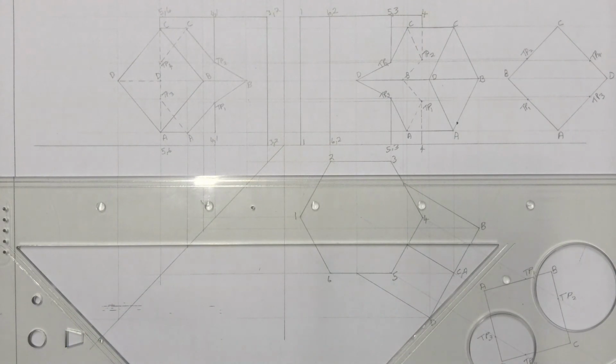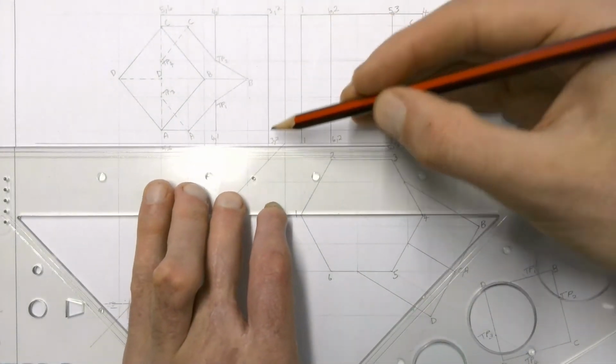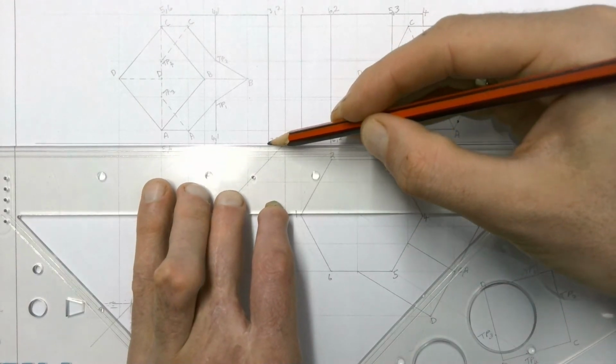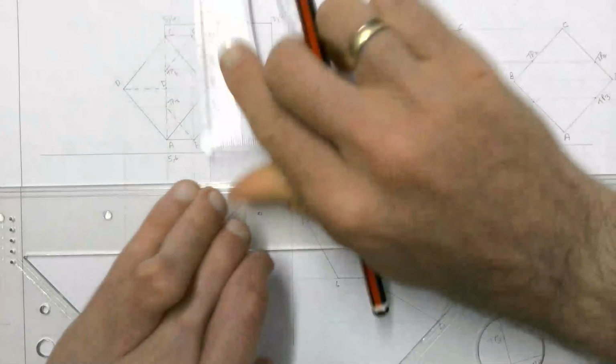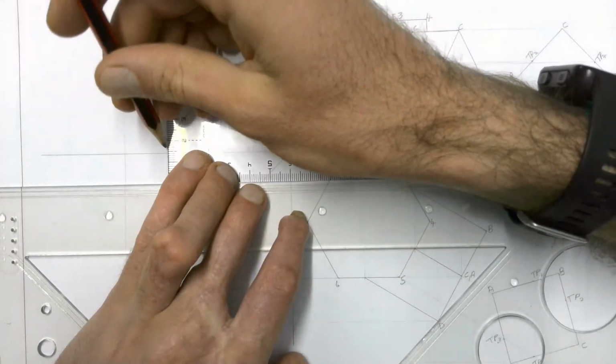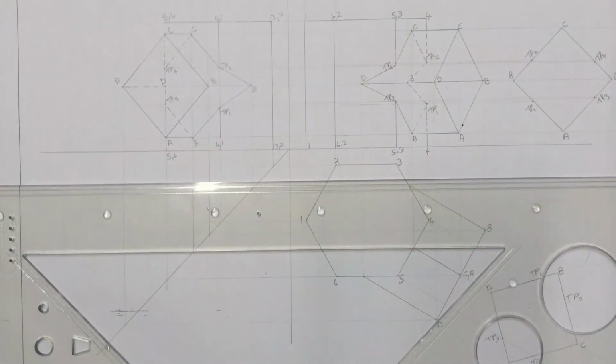Okay, and there we have it. Wait, we've got one line missing, baseline here. No, baseline's already there, nice and dark already. Okay, there's this bottom line here, point A. Okay, there we have our right view.